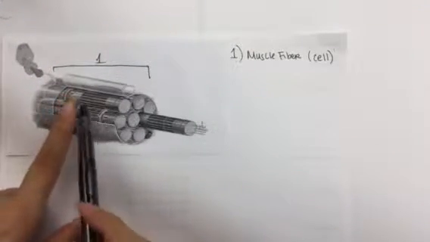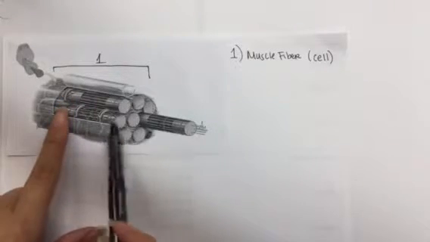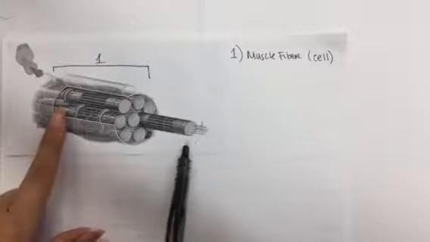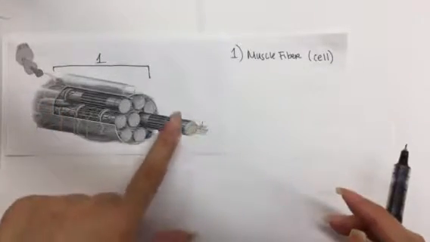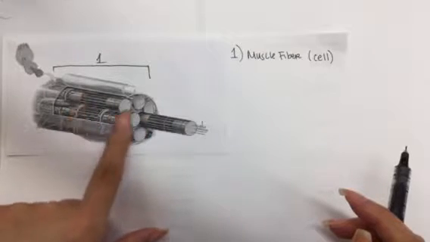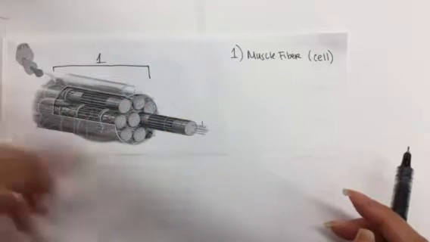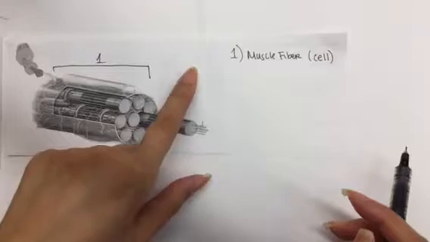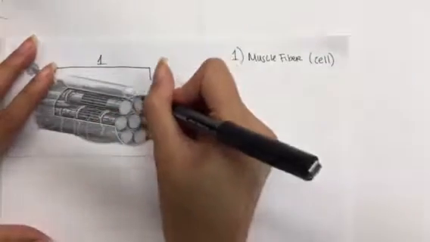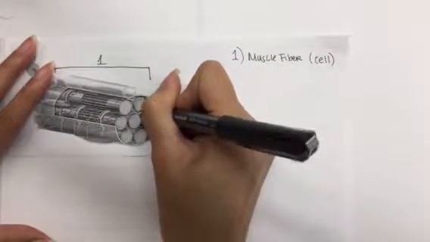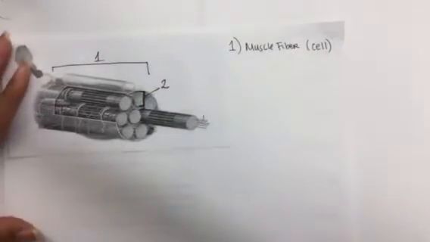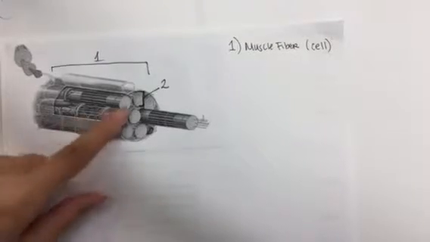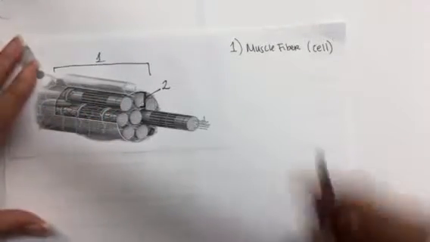A muscle fiber or a cell is actually composed of these smaller kind of noodle-looking tube thingies right here, cylinders. So we're gonna label this as number 2. So this whole cylinder is 1. We have another one here. I don't know how you wanna do it. Do you wanna circle it and label that as number 2? I'm just gonna draw a little bracket around this one. And I'm gonna label that as number 2. So I don't know how you want to indicate that that entire thing is number 2.